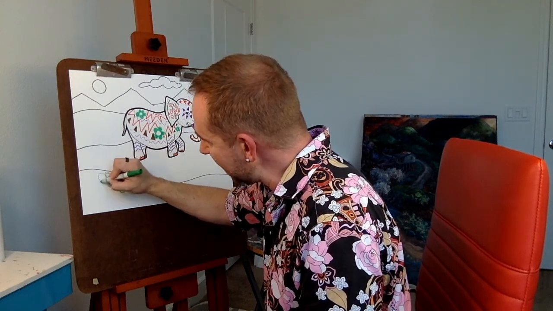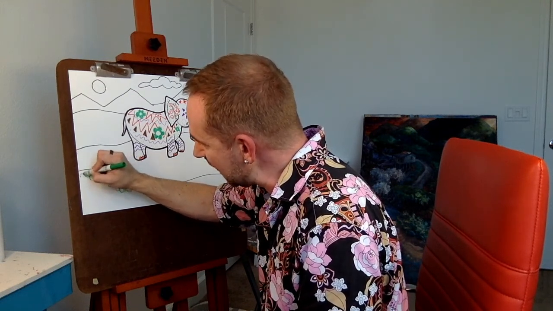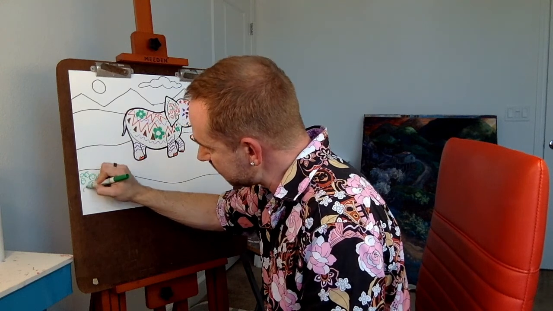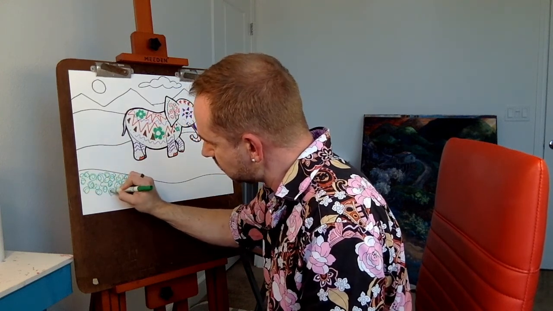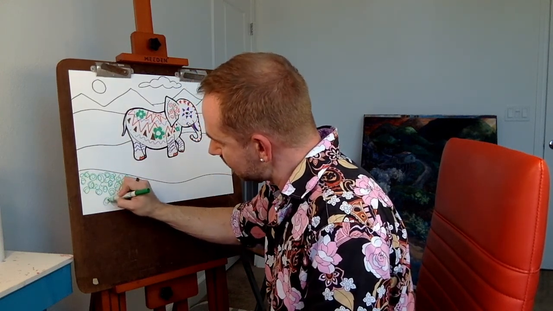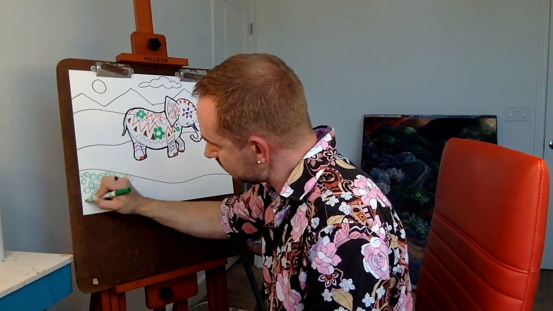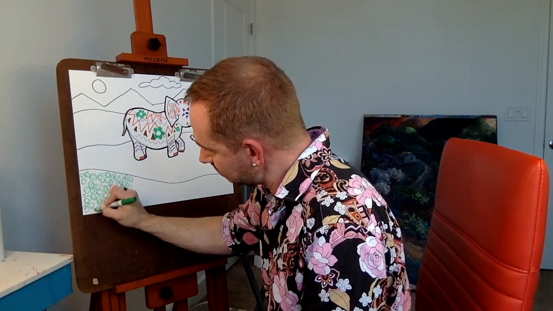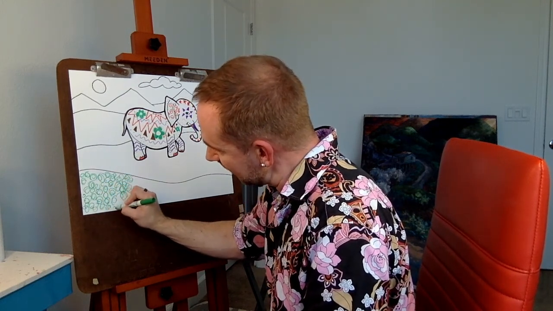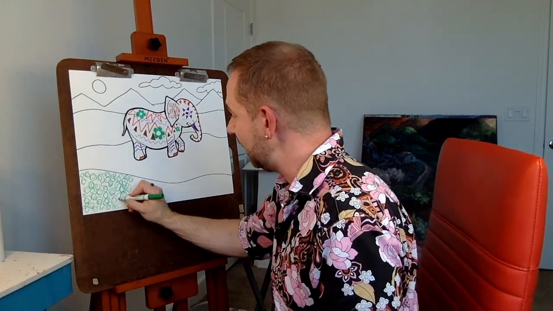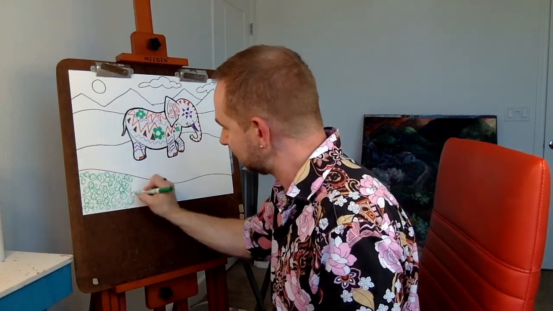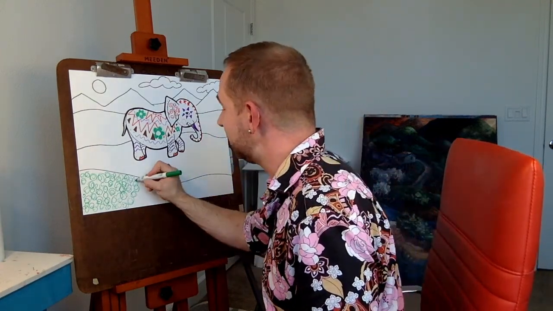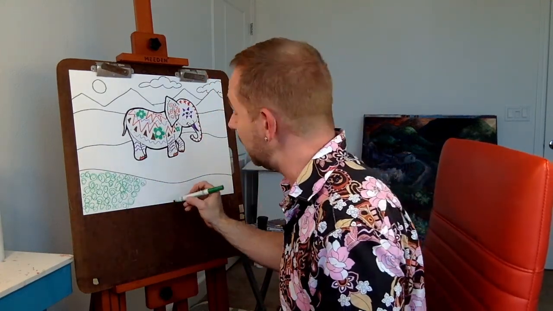Remember, you're not coloring it in, you're just making shapes and patterns. We'll see if my marker can make it all the way across. If not, I think I've got a backup in there though. It's good to have backup markers.